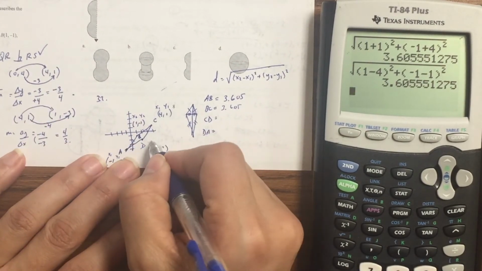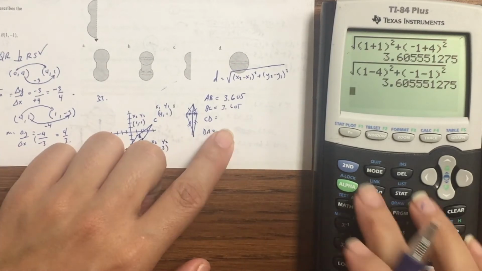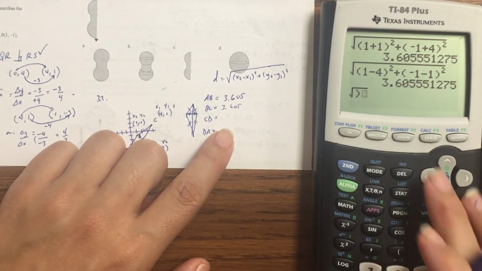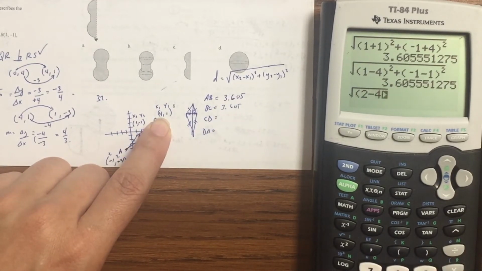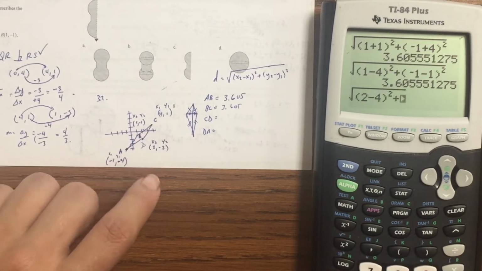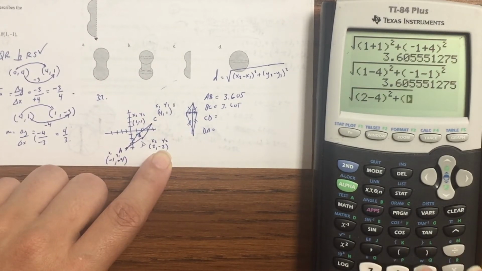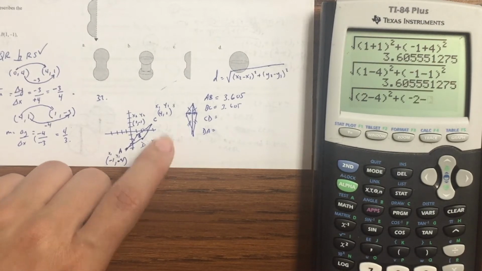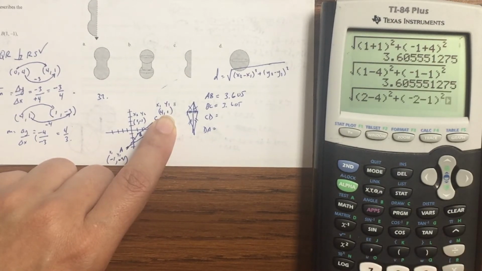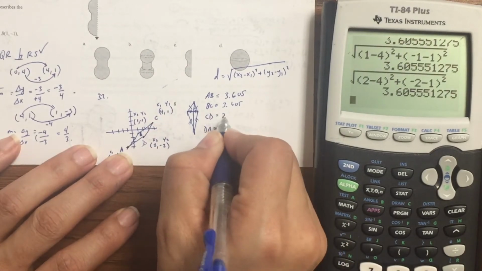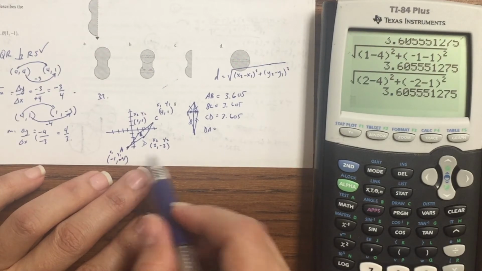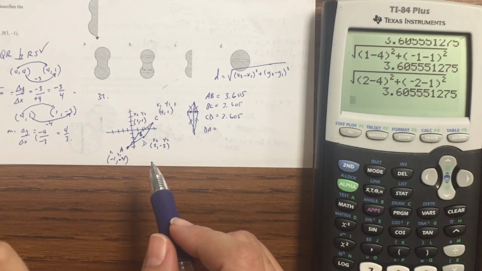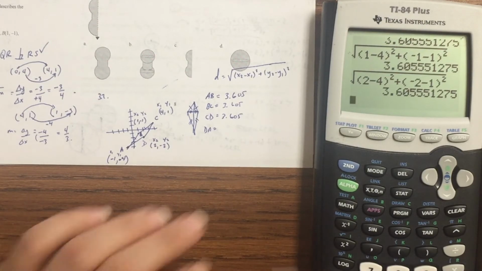All right, CD, C to D. So this is x1, y1, so this can be x2, y2. Square root of open parentheses, x2, which is 2, minus x1, which is 4, squared, plus y2, which is -2, minus y1, which is 1, squared. Enter. So these are the same. All right, I'm just going to confirm this last one, but it's not a kite. It's not a trapezoid, so it could be a square or rhombus again.